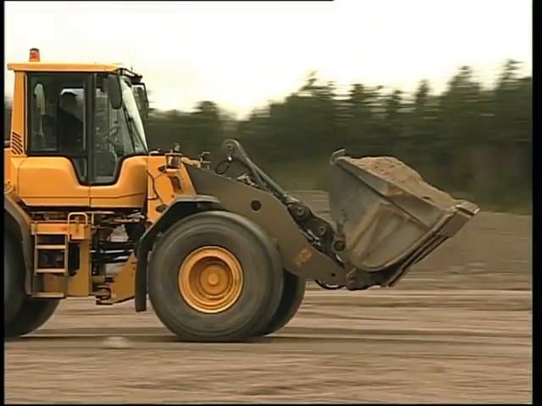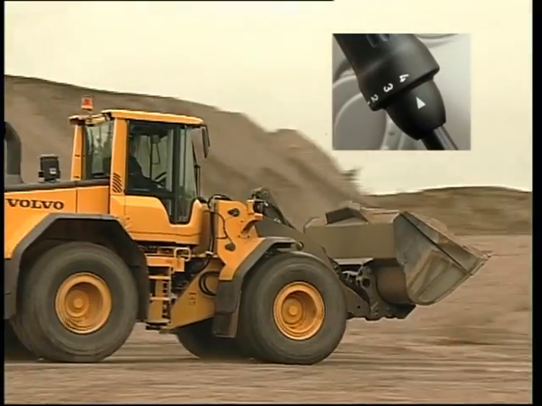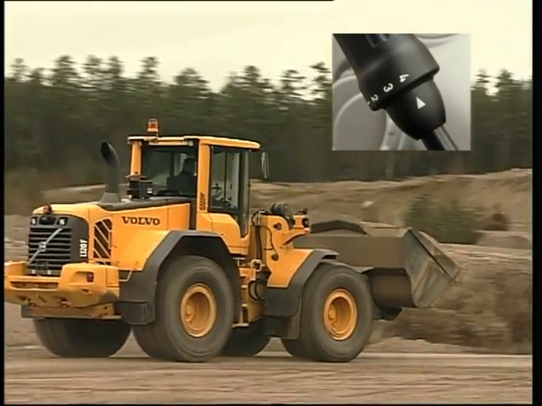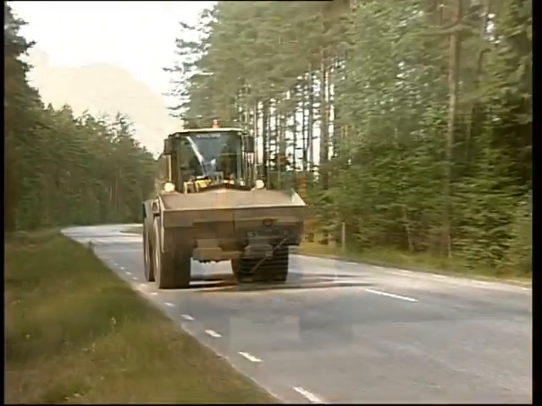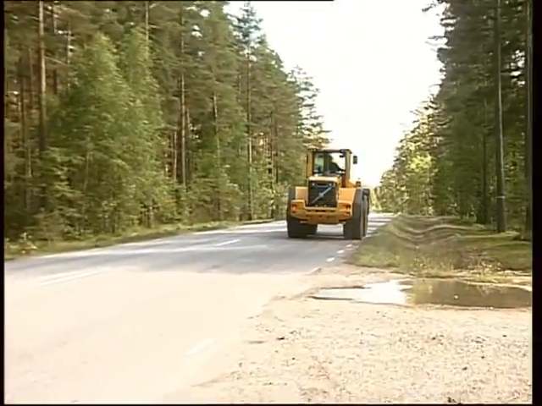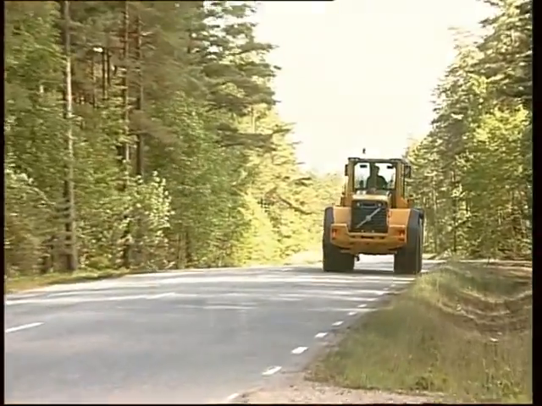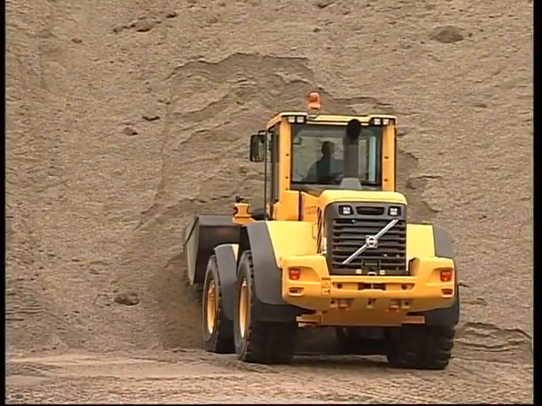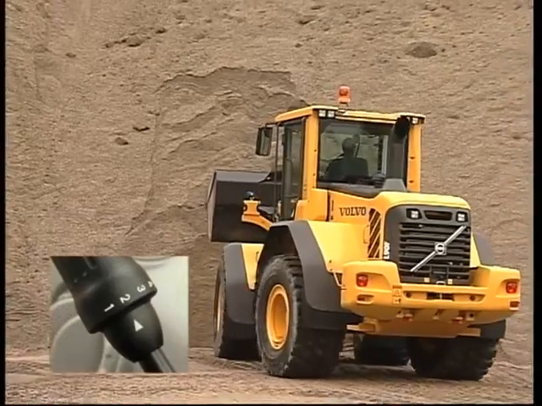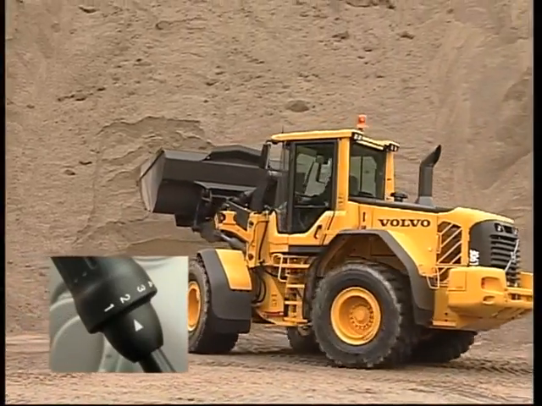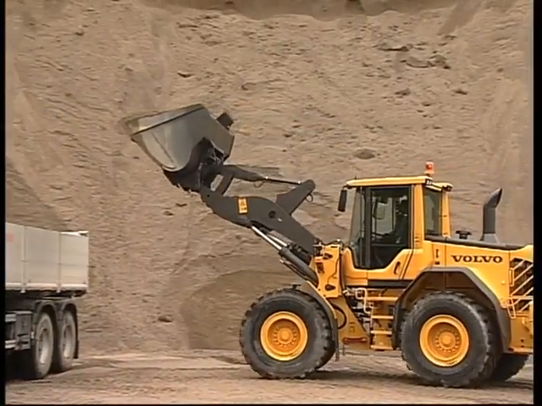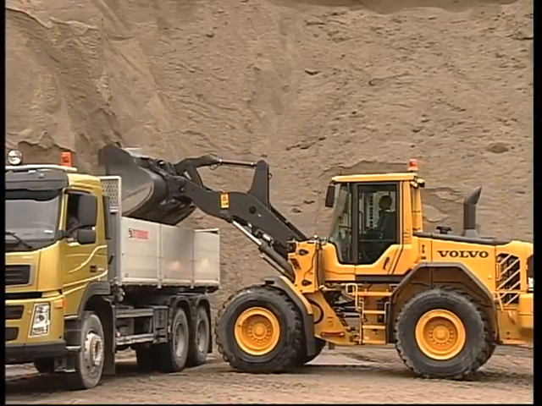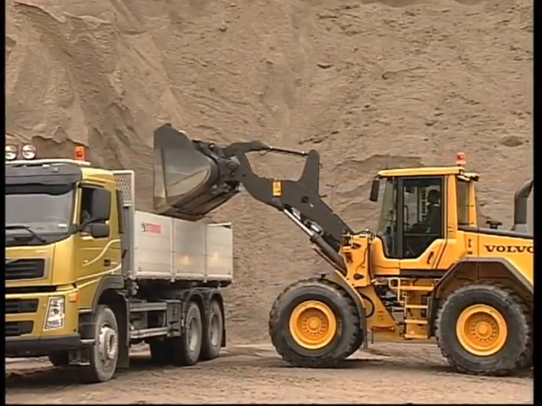When traveling greater distances, 4 is a good choice. The machine can use all gears from 1 to 4. When loading with short work cycles like this, position 2 is a good choice. This means that the machine never gets into a gear higher than 2nd. Loading is efficient, without unnecessary shifting to higher gears.